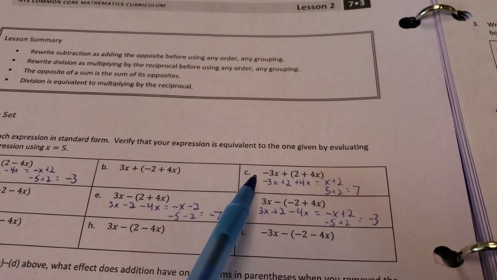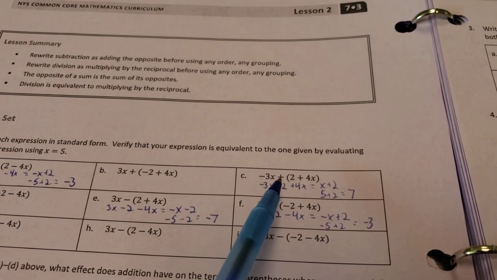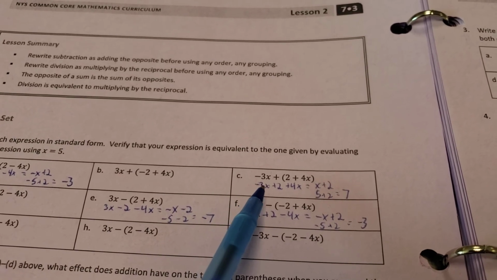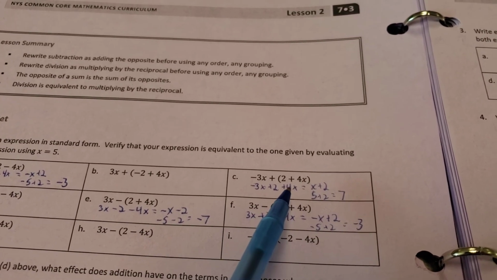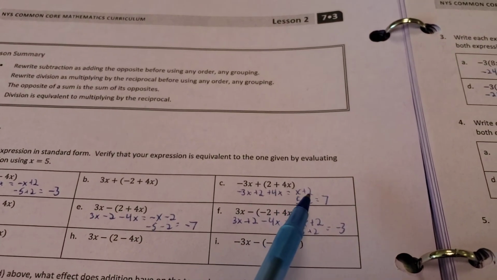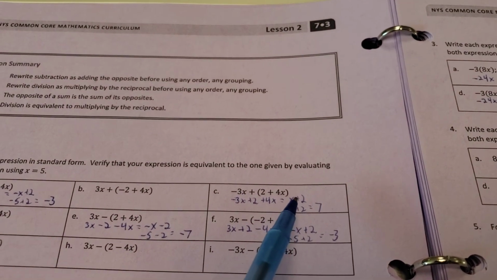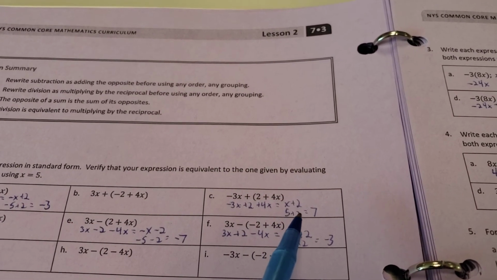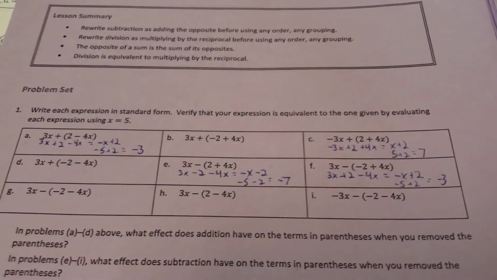Over here, I have a negative 3x plus just a 2, and then plus a 4x. Now in this case, a negative 3 plus 4 gives me a positive 1 of the x's, and that plus 2 is just all by itself. There's no other numbers there, so x plus 2. X is still going to be a 5 for this set of problems. So 5 plus 2 gives me 7.